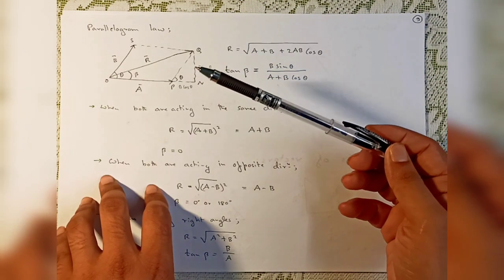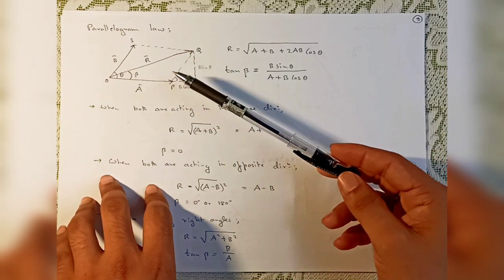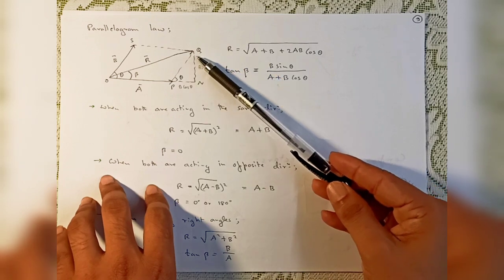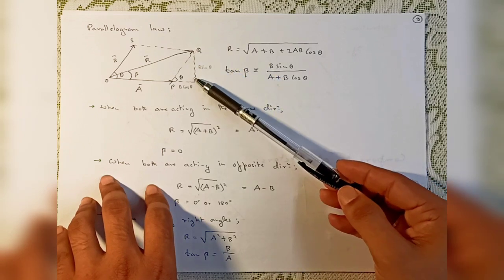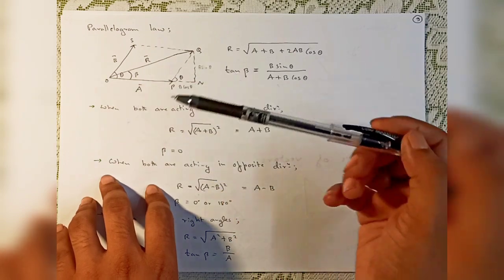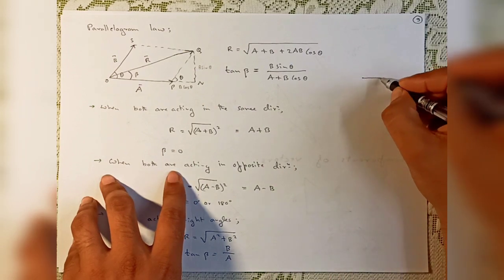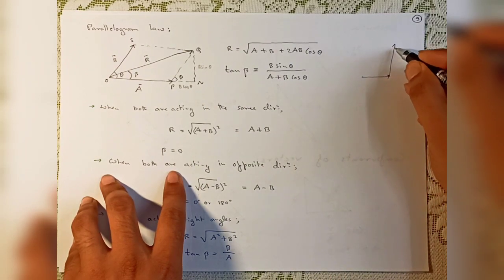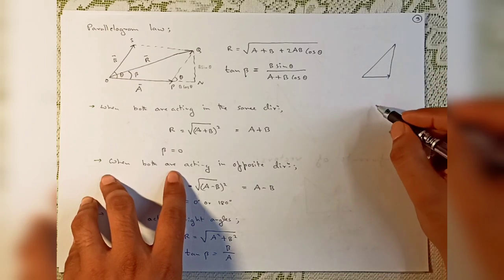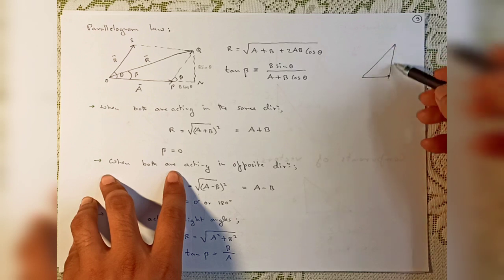Now let us have a look at the parallelogram law. Here it has the same result. Here too the same thing is done, that is, draw a perpendicular line to OP. Again, in the case of the parallelogram, we are not changing anything with the vectors.